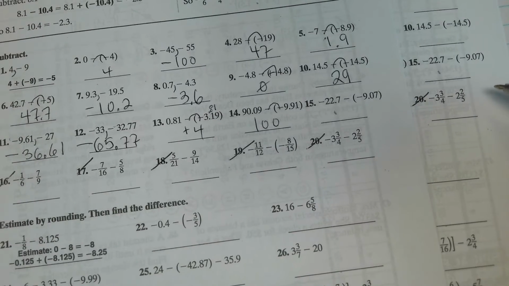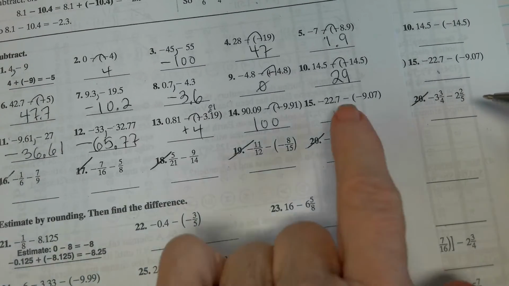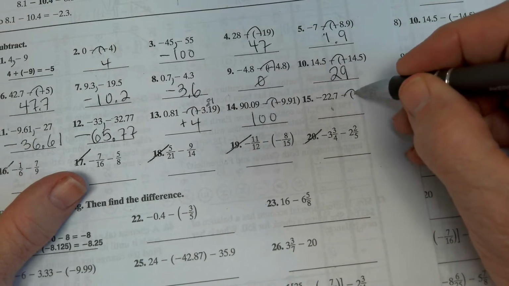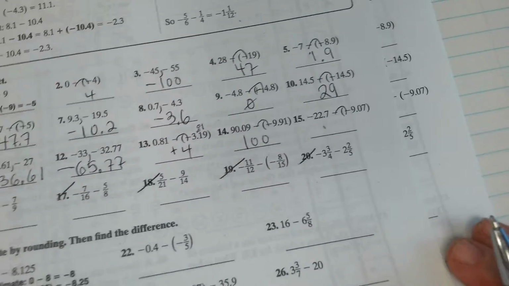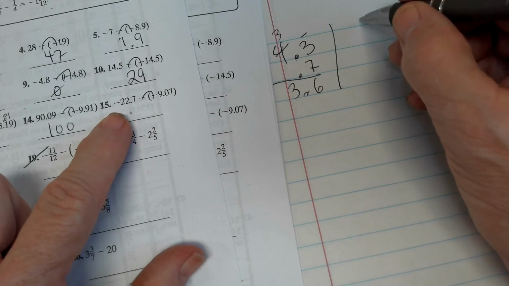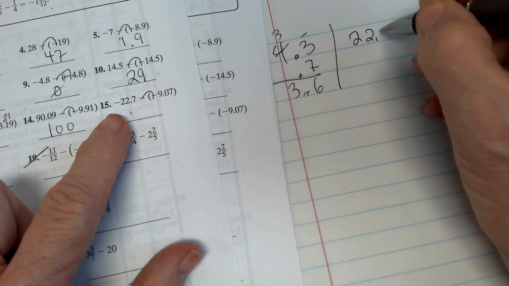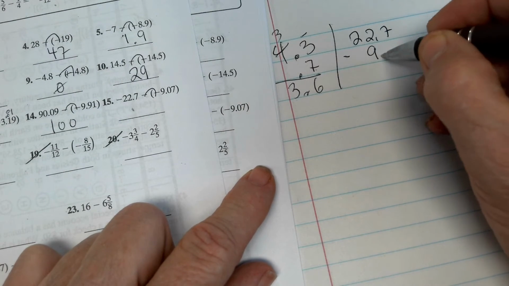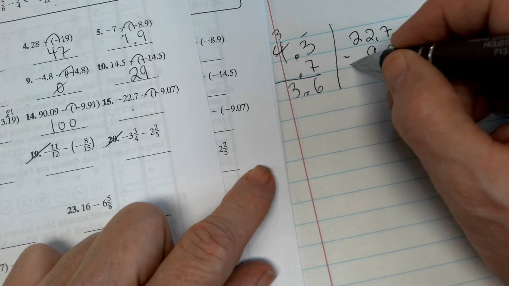Okay, this might be the only one I have to do some work on. All right, on this one, what do you do with those? Make it addition. So I can't do this one in my head for some reason. I just have to set it up. So it's going to be the 2.7. Because they're different signs, we're going to take the difference, 9.07 of this. Is not bad.